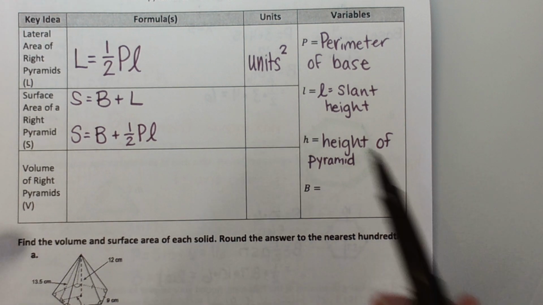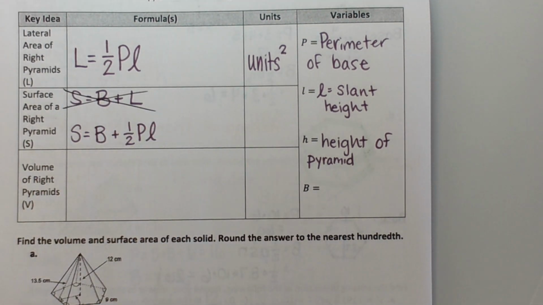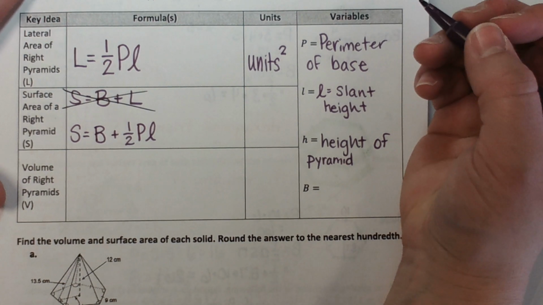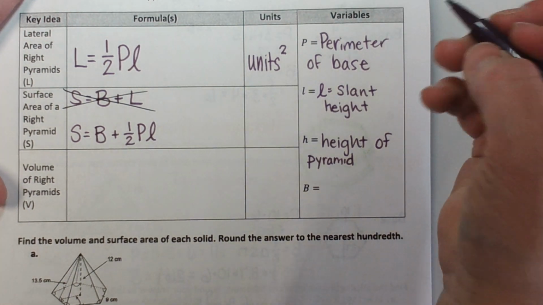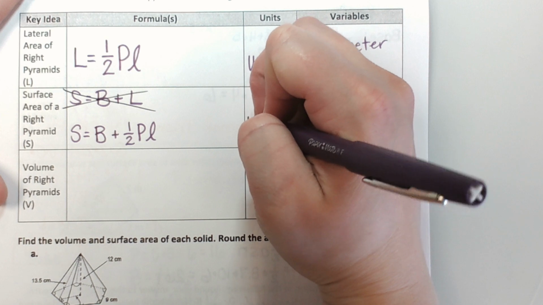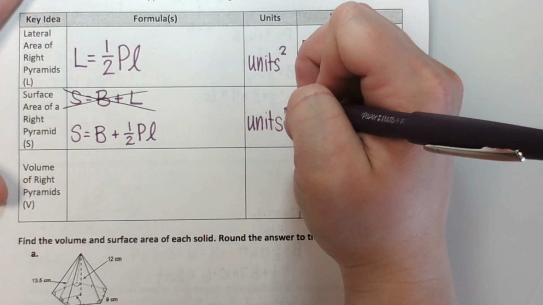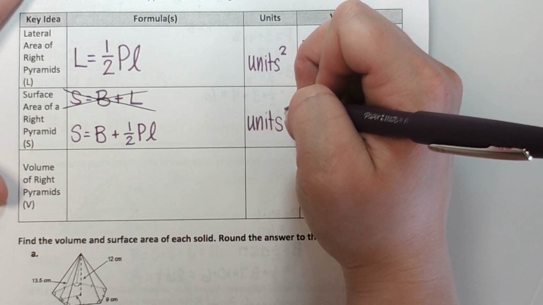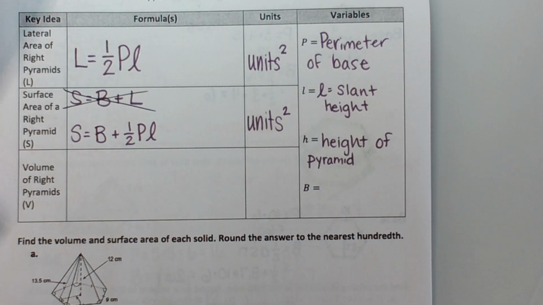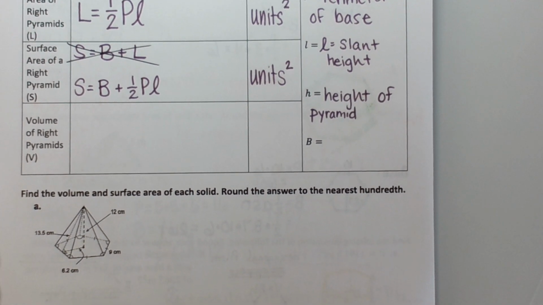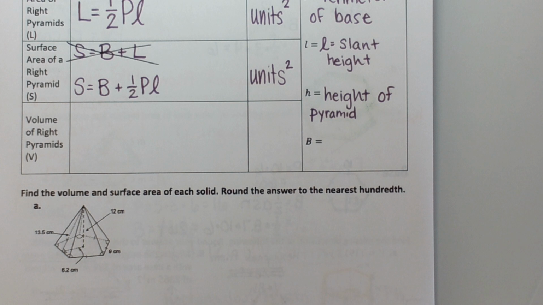Because why not use the one that actually gives us all the information? What kind of units for a surface area? Units what? Cube. Surface area. Oh, square. It's still square.